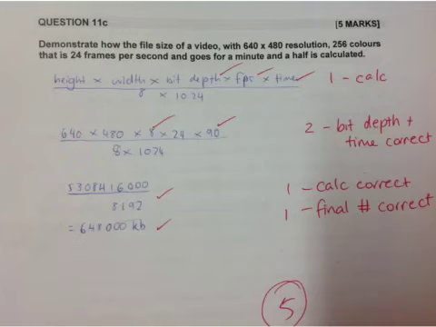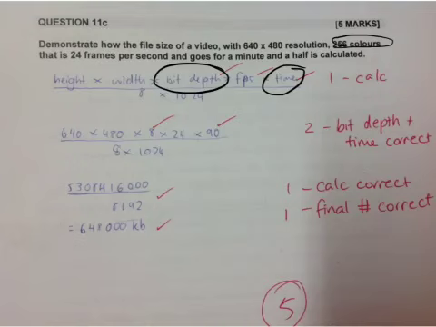The one thing where you will get caught up in an exam is that often you get asked about the number of colours, whereas bit depth is the value used in the calculation. Also the same thing with the time. Here time is in seconds, but here time is a minute and a half. So the first thing that you need to do is make sure that you have the bit depth and the time calculated correctly. This asks you to demonstrate how the file size is created.